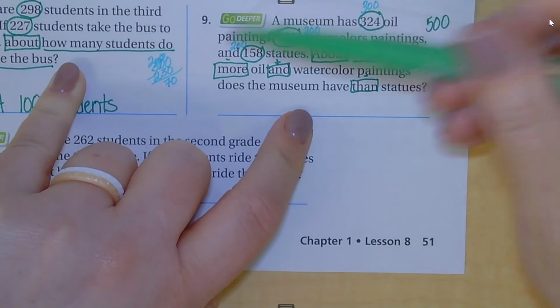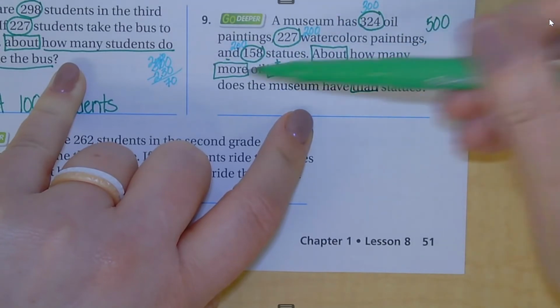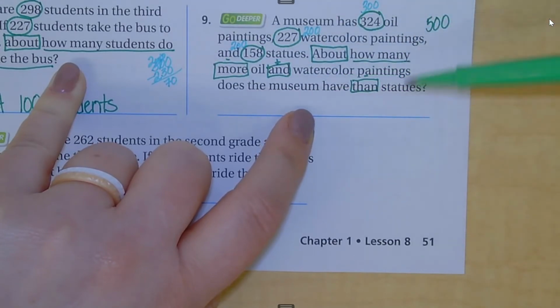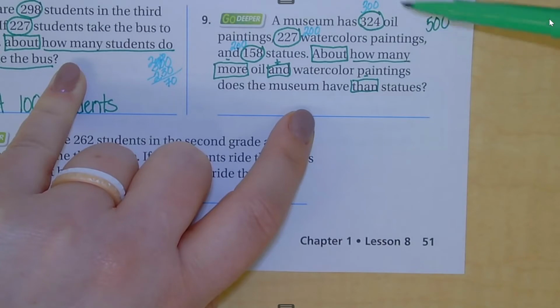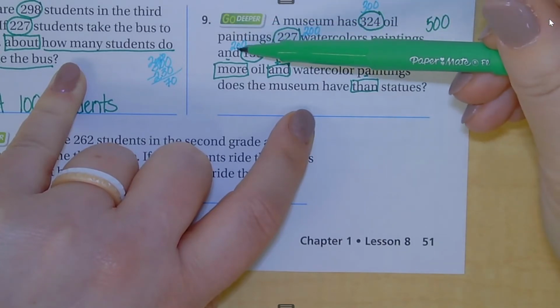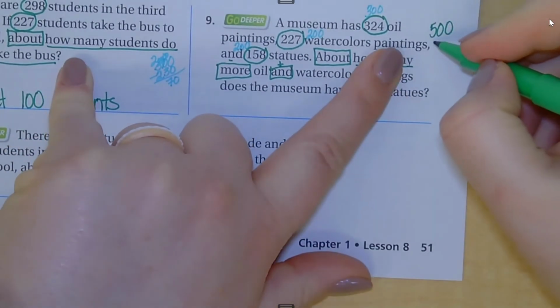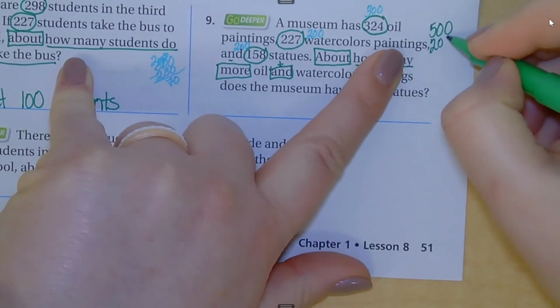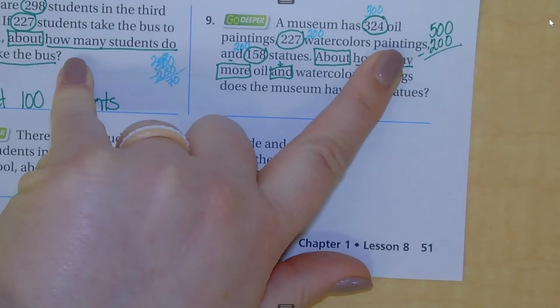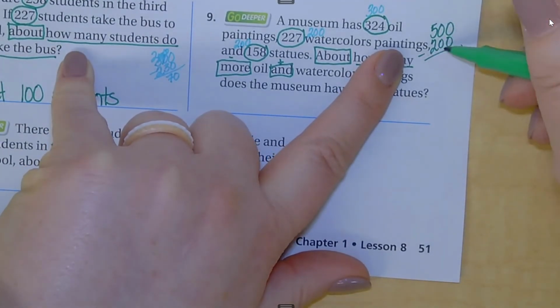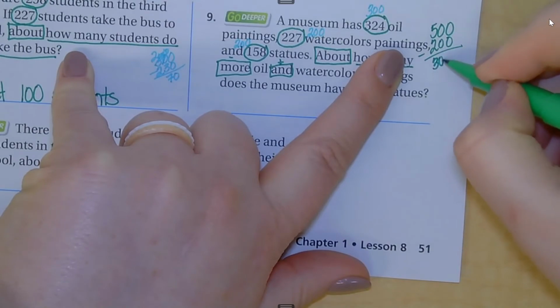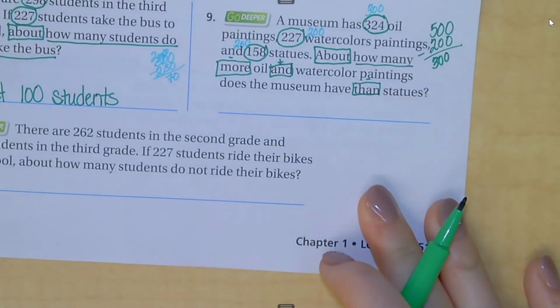Now, about how many more oil and watercolor paintings does the museum have than statues? Well, how many more means I'm going to subtract. So I know I have 500 of these first two kinds of paintings. And I have about 200 statues. So I need to subtract the number of statues from the number of paintings so that I can find how many more. 500 minus 200 is 300. Again, this is an estimation.